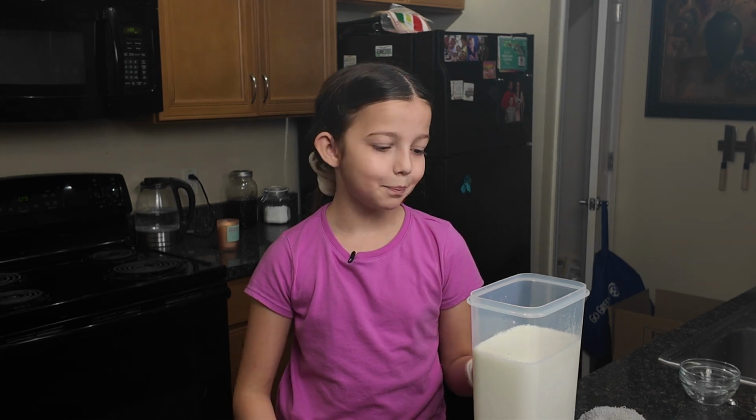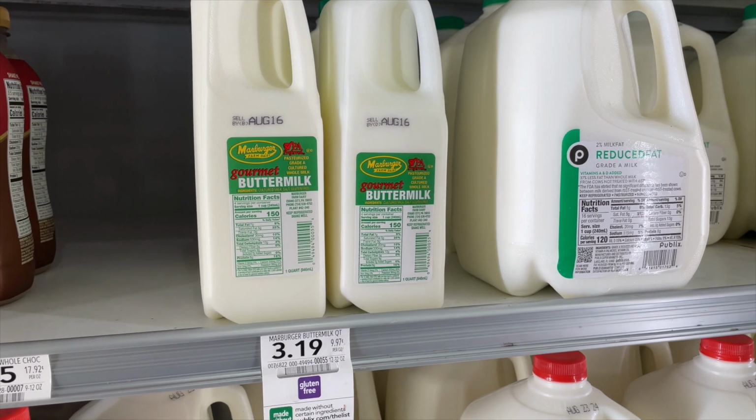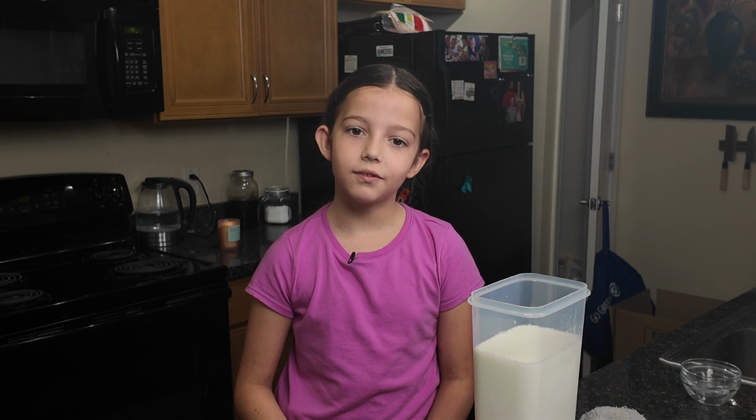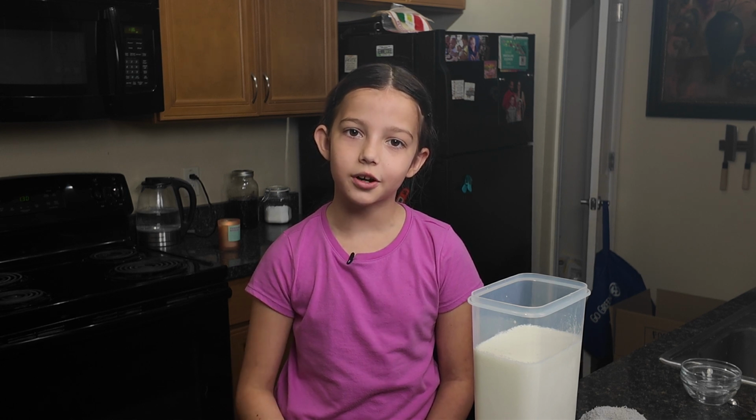Now you know when you see buttermilk at the store and it's a really high price, you know you can make it for a lot cheaper at home. Check the description for additional notes if you want to know how to properly store your buttermilk.